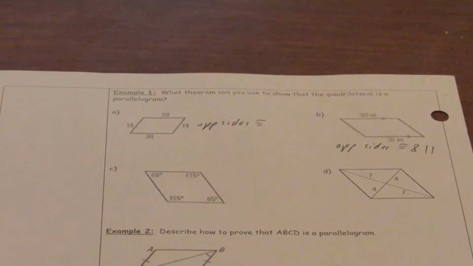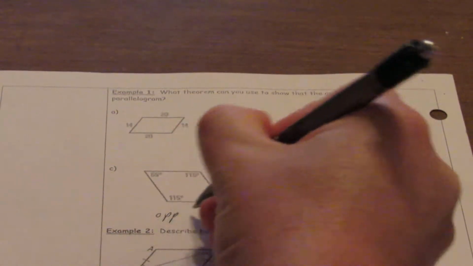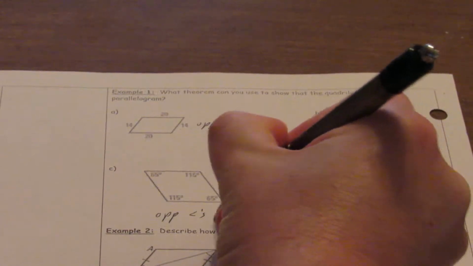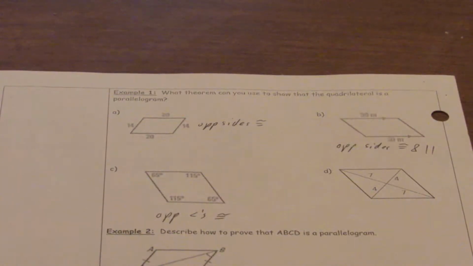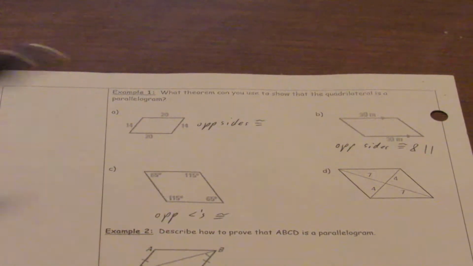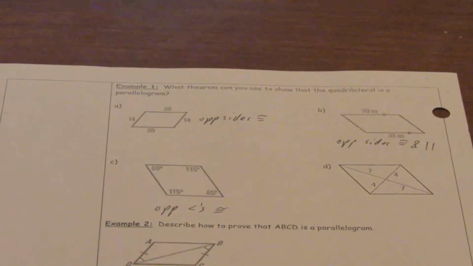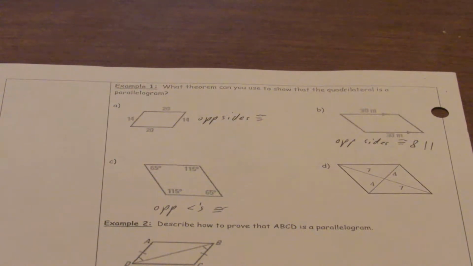C, we could actually do two things here. The most obvious is probably that opposite angles are congruent. Because they give me the measurements, if I add these, I get 180, and if I add these, I get 180. That means my opposite sides are parallel, based on our consecutive interior angles.